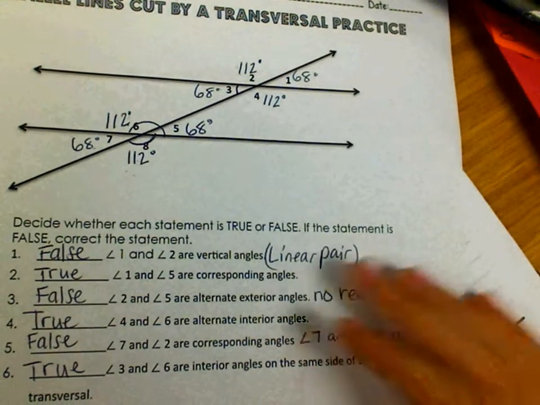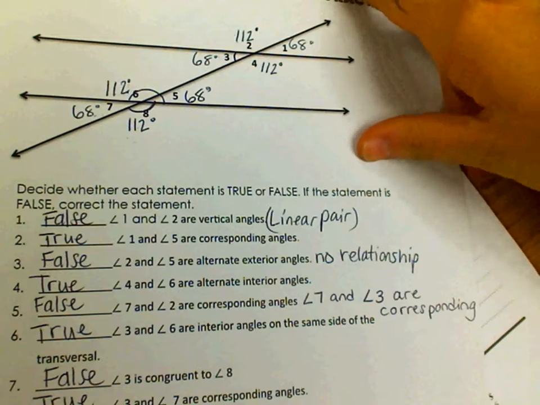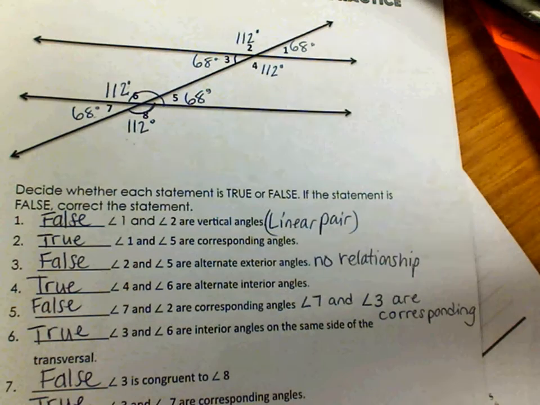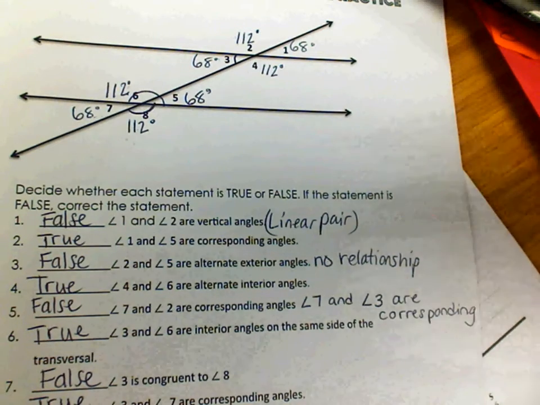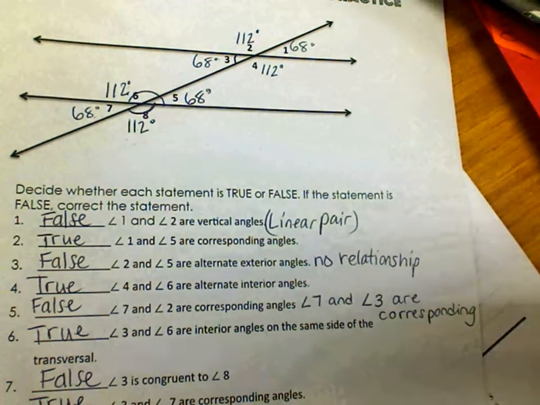So hopefully you guys got something out of this. I would also like for you to look over your notes that we completed so that you are getting more comfortable with vertical angles, corresponding angles, alternate exterior, alternate interior, and same side exterior and interior angles, because we are going to be continuing with those.